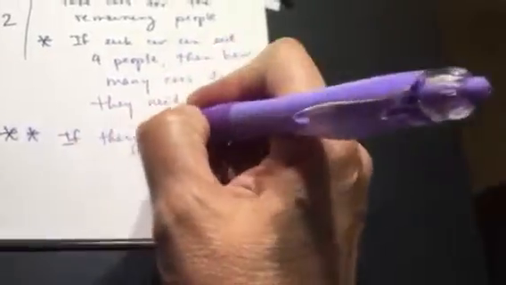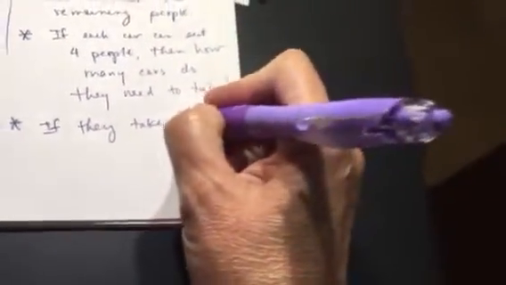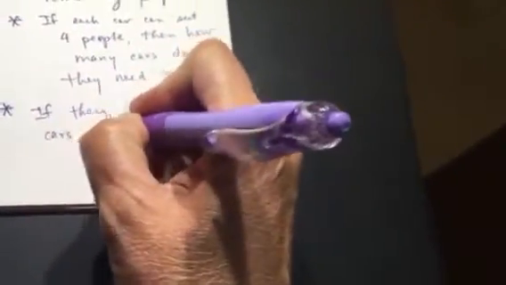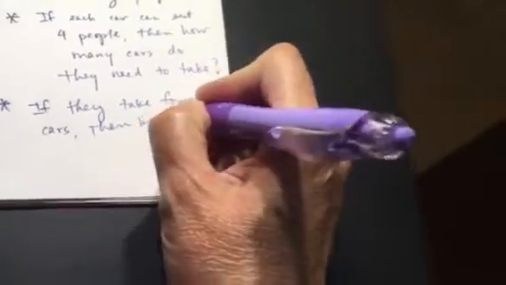So, if they take 4 cars, then how many girls are in each car? Two different approaches.